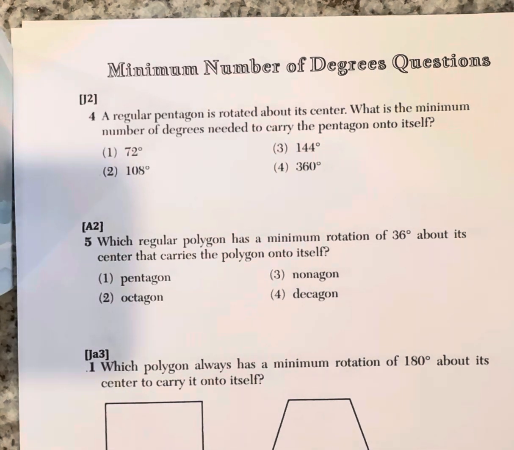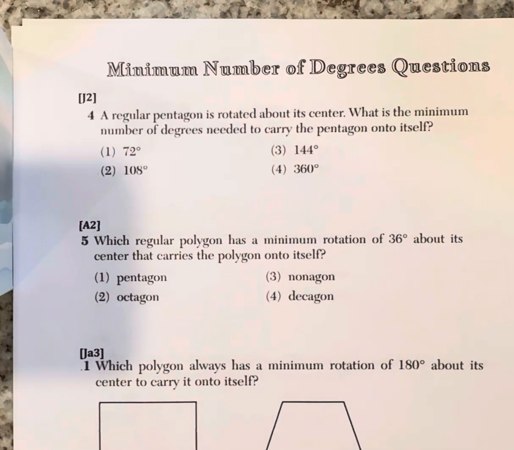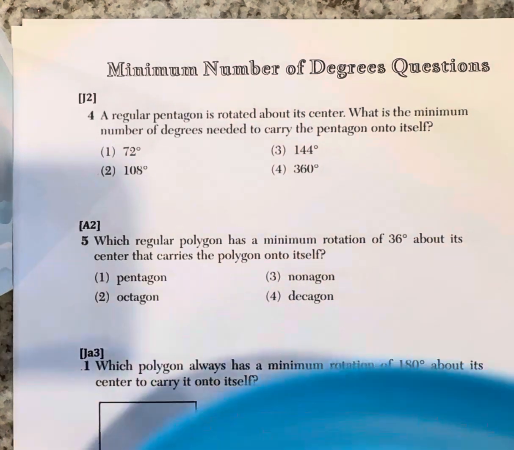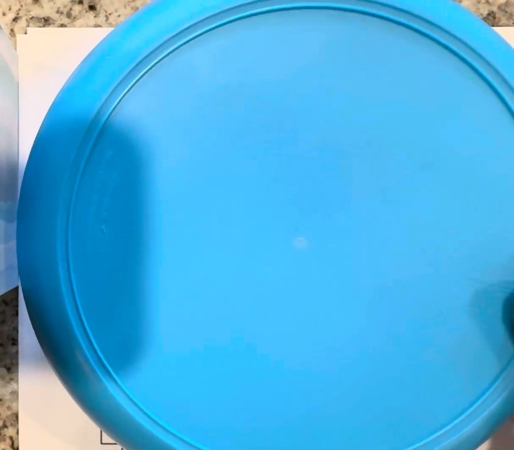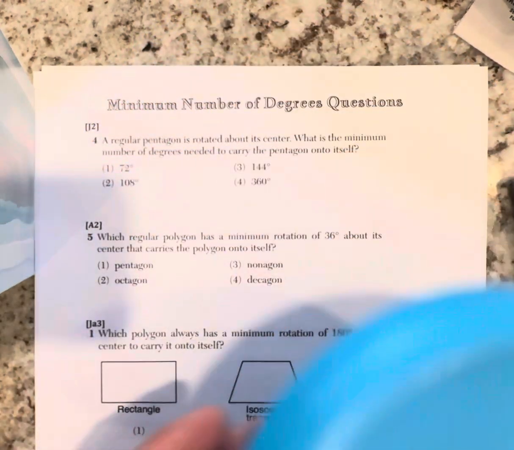Hey, this video is going to go over the minimum number of degrees questions in the Regents review packet for geometry. These questions are basically asking, what's the smallest number of degrees that you can turn a shape and have it still look like that shape? So this doesn't apply to something like a circle, like this nice plate I have here, because if you turn this, it's still going to look like a circle regardless.